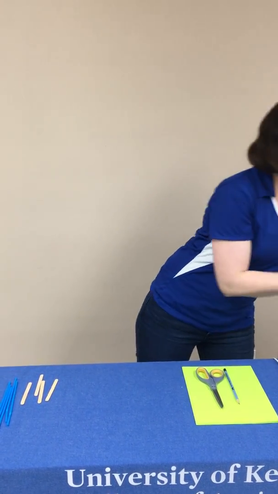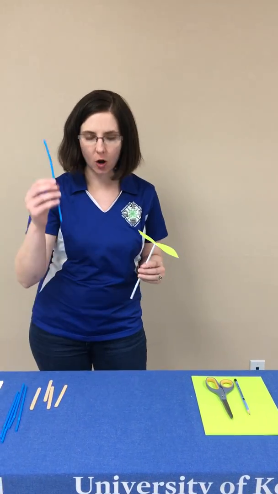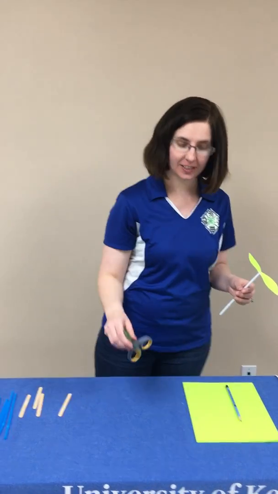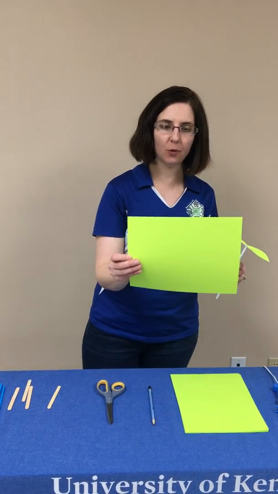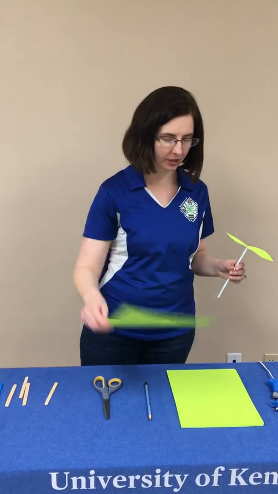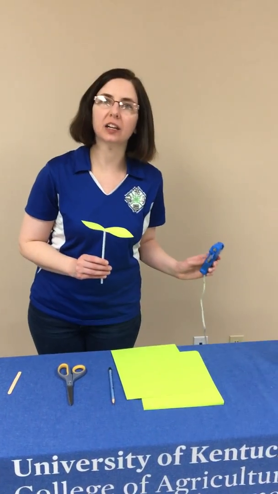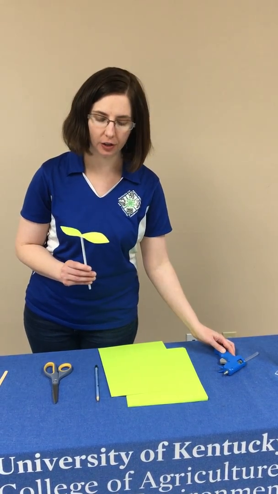Our second craft today is a hand-copter, and all you're going to need is a straw, a popsicle stick, scissors, a pencil, paper, which I'm using bright green cardstock today, and a hot glue gun. Please use the hot glue gun carefully and have your parents monitor the use of the hot glue gun.